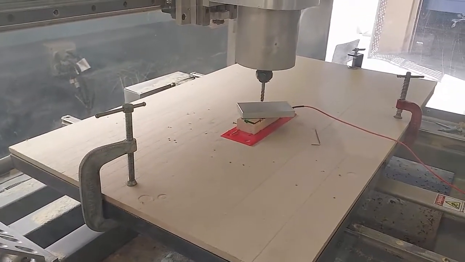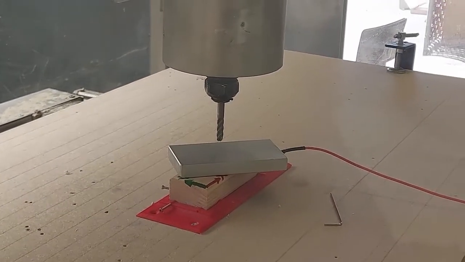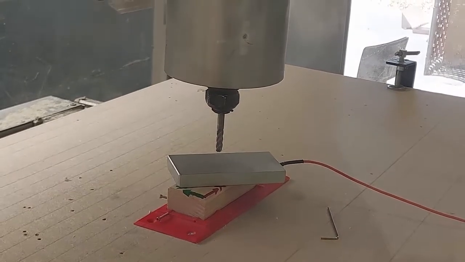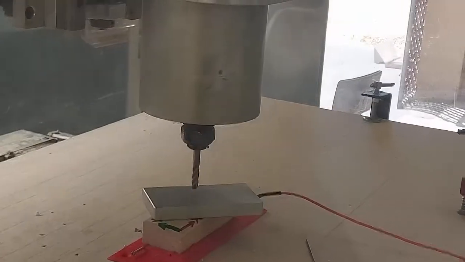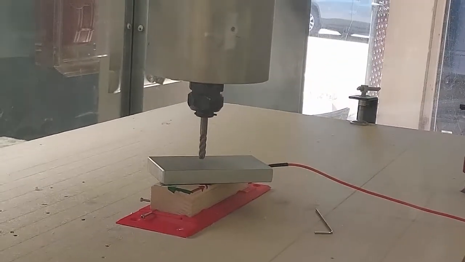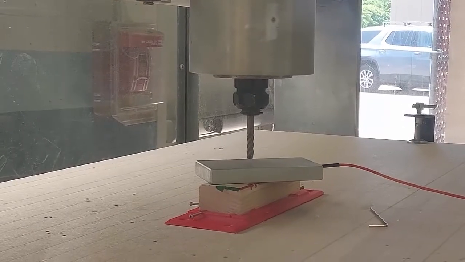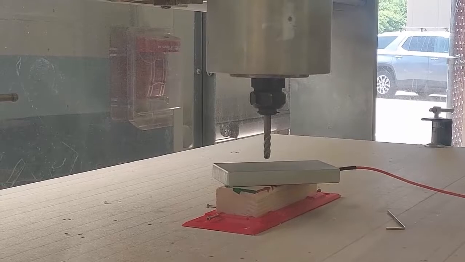What that's going to do is move the tool down to the metal bar we just put on there, and it's going to sense your tool height. It takes a second because it moves very slowly. And now our tool length is measured.